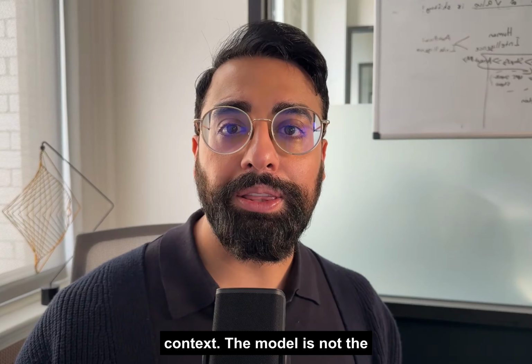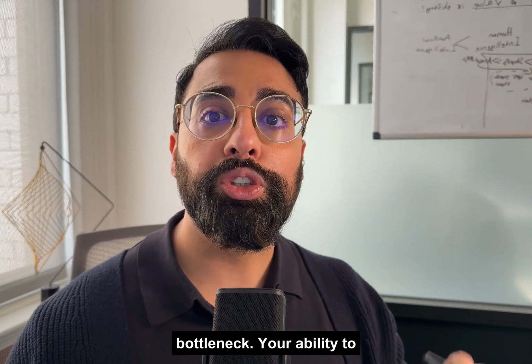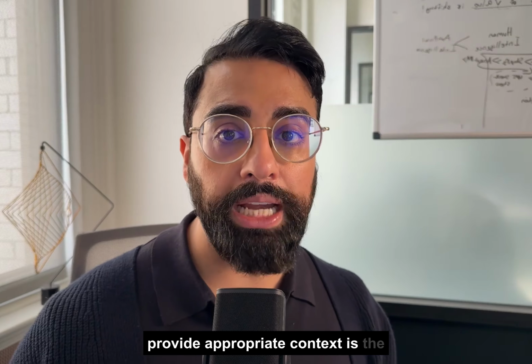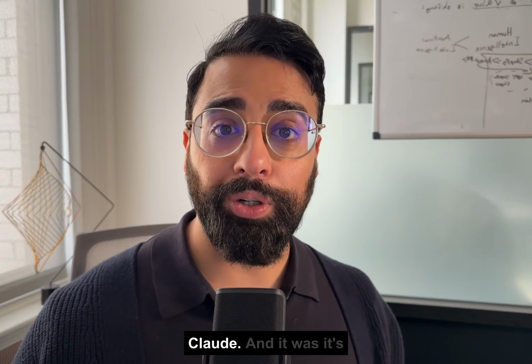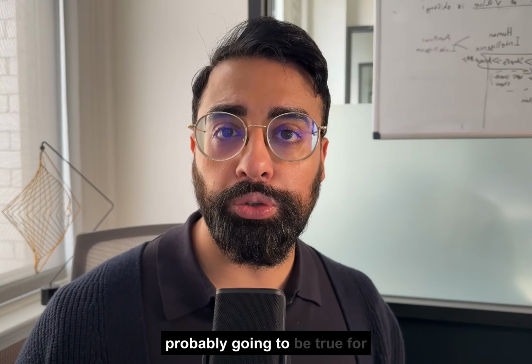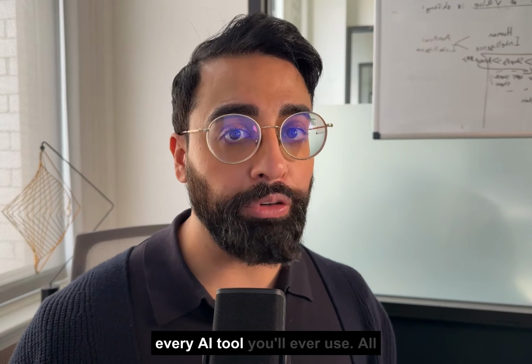The model is not the bottleneck. Your ability to provide appropriate context is the bottleneck. And by the way, that's true for OpenClaw, it's true for Claude, and it's probably going to be true for every AI tool you'll ever use.